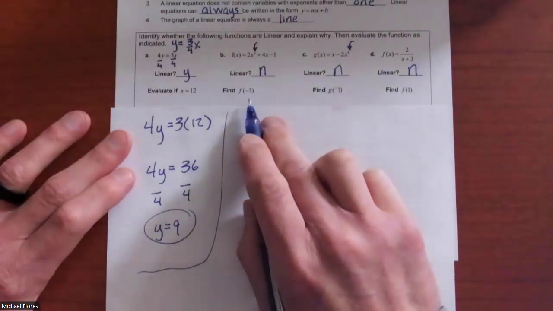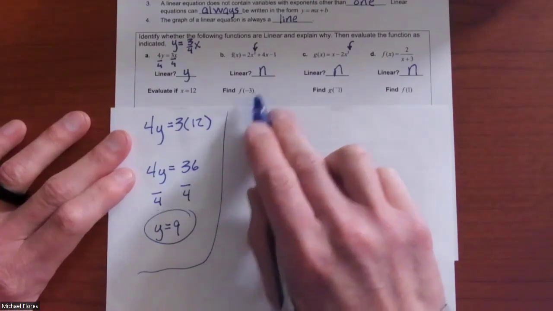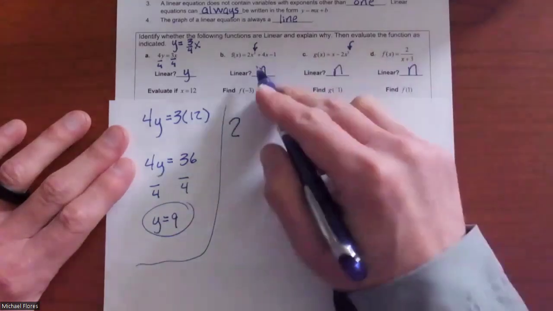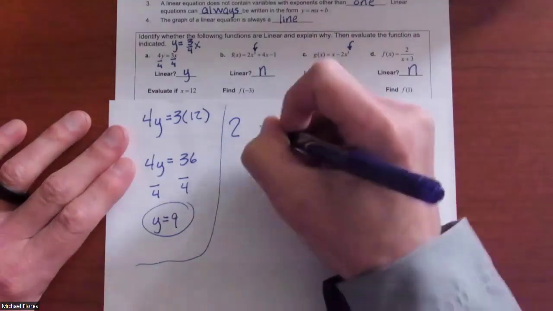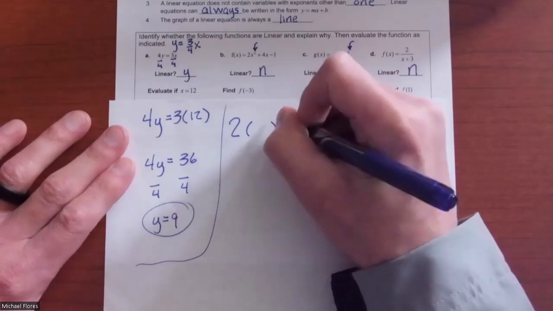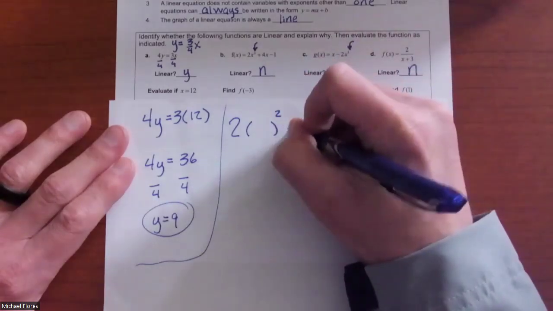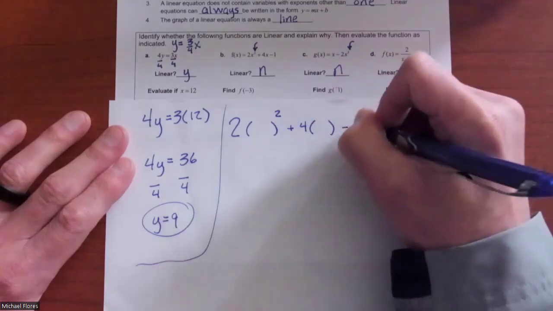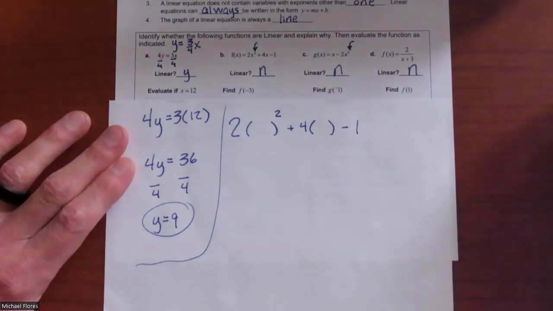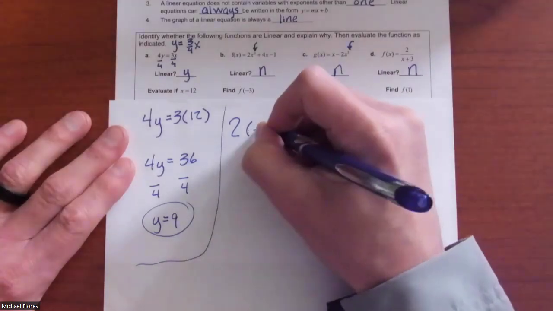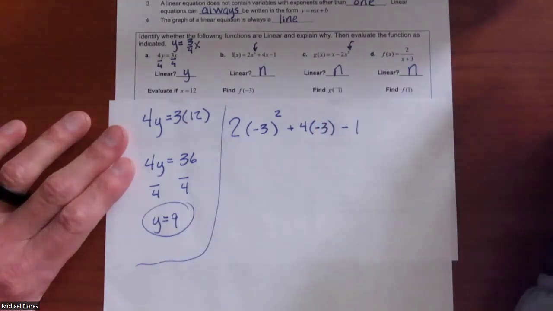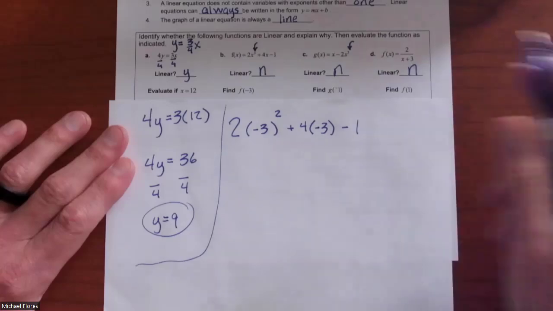Okay, next, find f of -3. That means given this function, watch what I'm about to do here. The function is 2x squared plus 4x minus 1, but watch what I'm going to do. I wrote the problem, except instead of x's, I opened up a set of parentheses. And in those parentheses, we're going to substitute -3. And then we start solving.